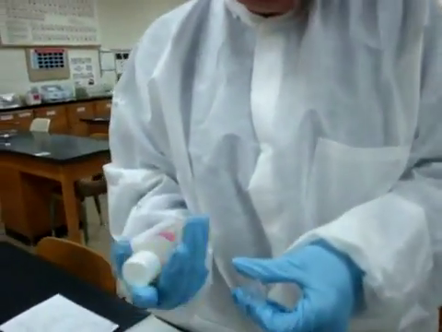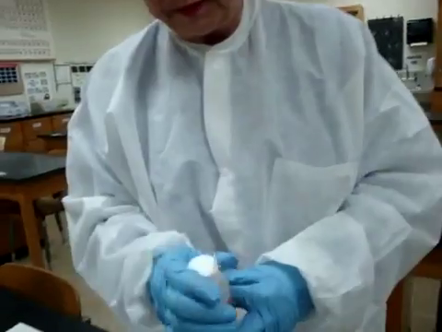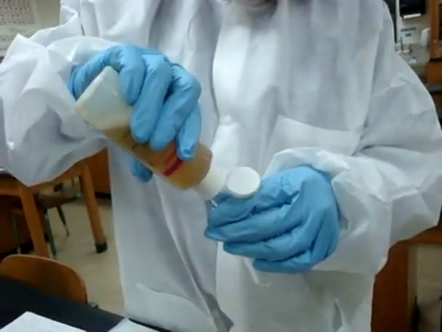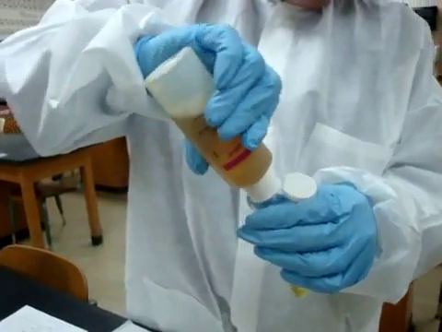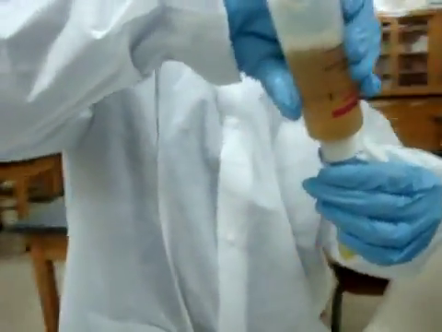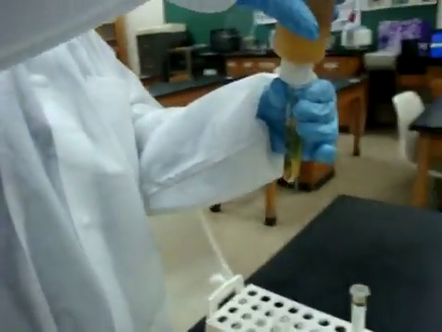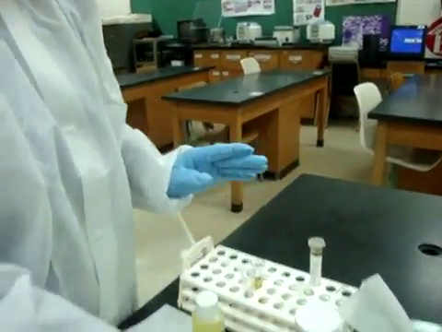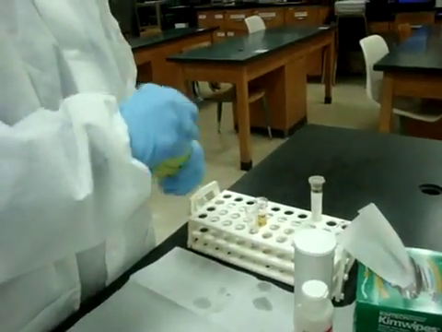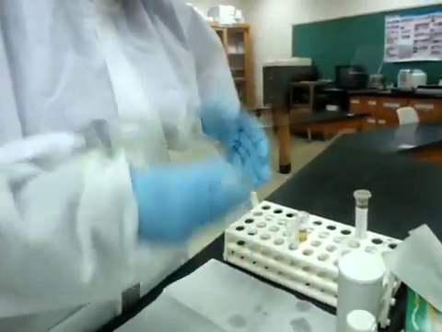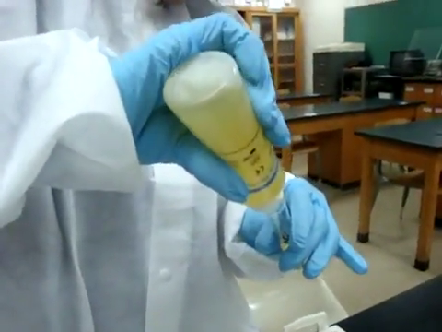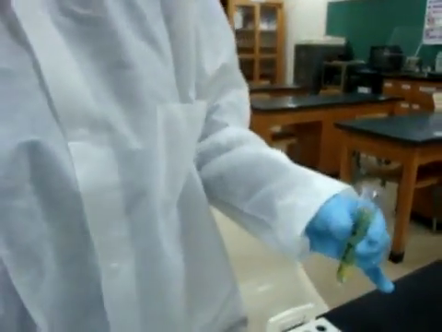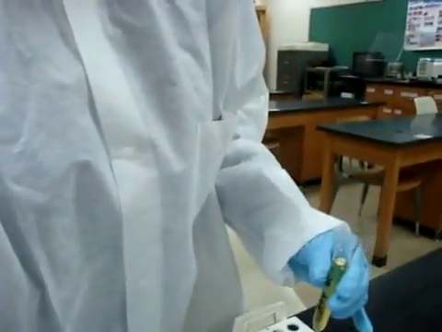This is the number 2. This is positive. I want to put about 10 mL of fluid in here. And then I want to do the negative. Then I'm going to add about 10 to 12 mLs of the negative quality control.